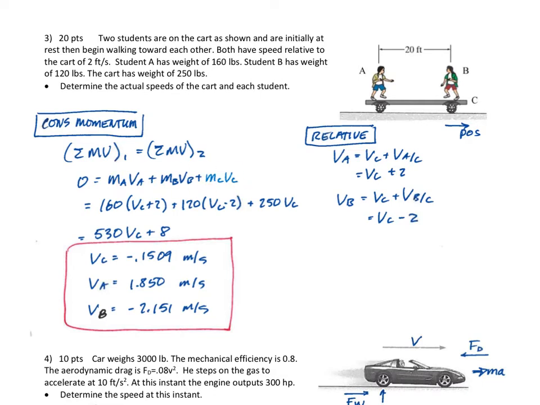We don't know what any of those actuals are, so we have to use the relative equations. I know that VA is equal to the velocity of C, which is the cart, plus the velocity of A with respect to C, which is plus 2, and then VB is VC minus 2. Plugging those in and solving, we get those answers. If you had assumed that there was a beginning momentum, then I obviously had to take off some significant points there, because that was a serious concept error.